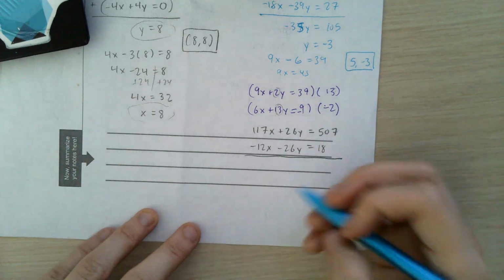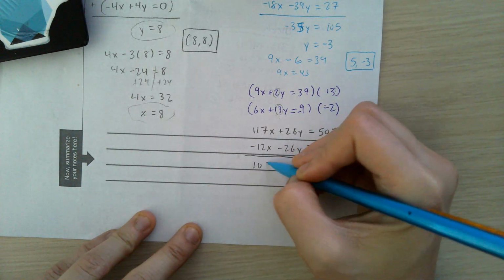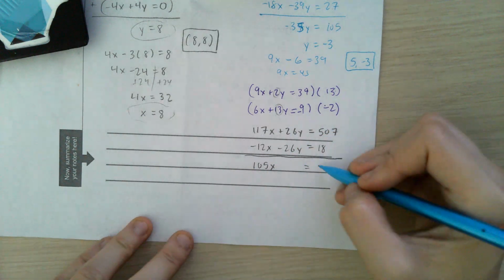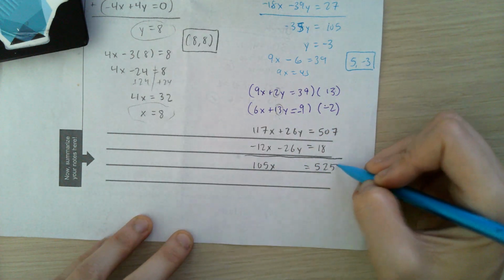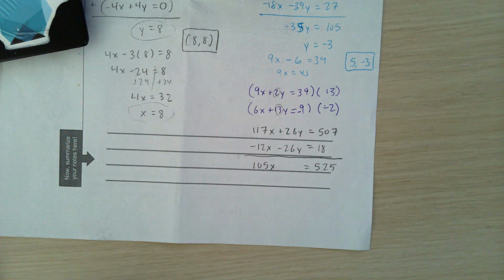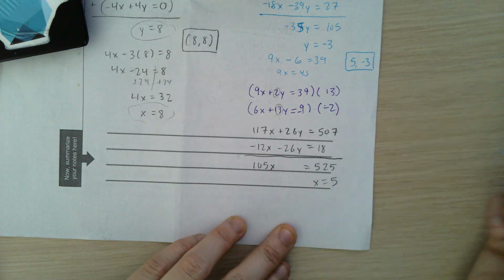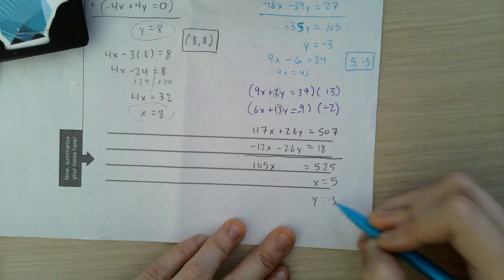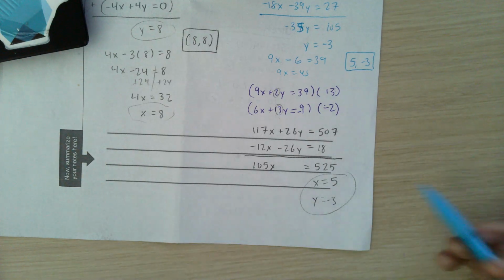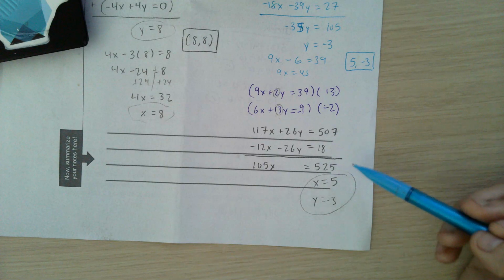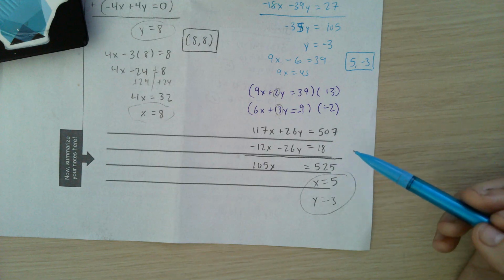We add them, so we get 105x equals 525. So we get x equals 5. And then we go through and get y equals -3. I'm not going to do it all. So the numbers are bigger, but you're going to get the same answer. So this one's trickier, but it's still doable.